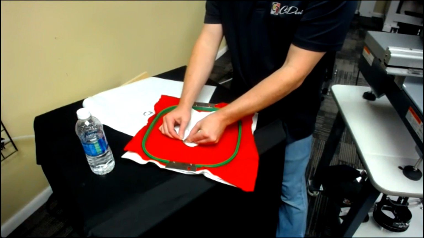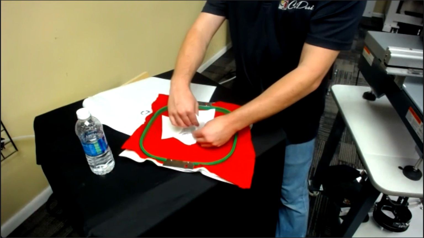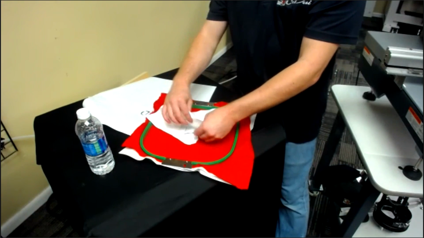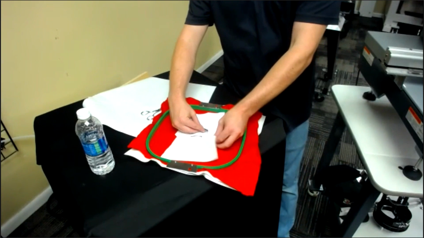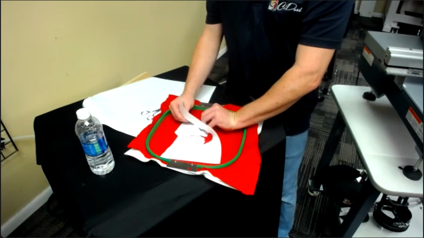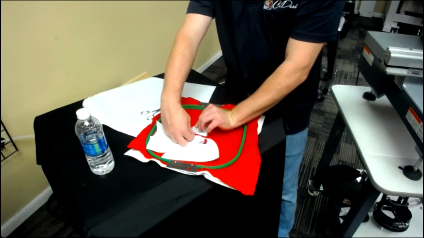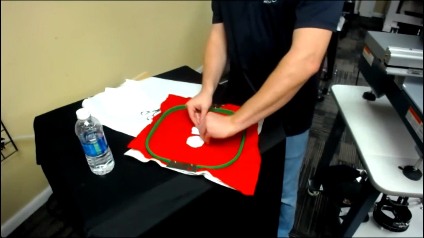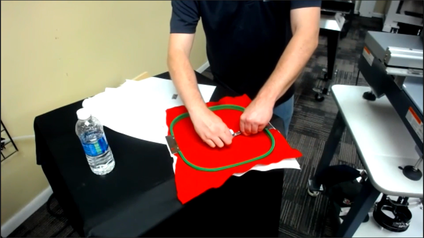And this is not the recommended way to do it because it takes forever to do, but it is a way to do it. Clean it up just a little bit.